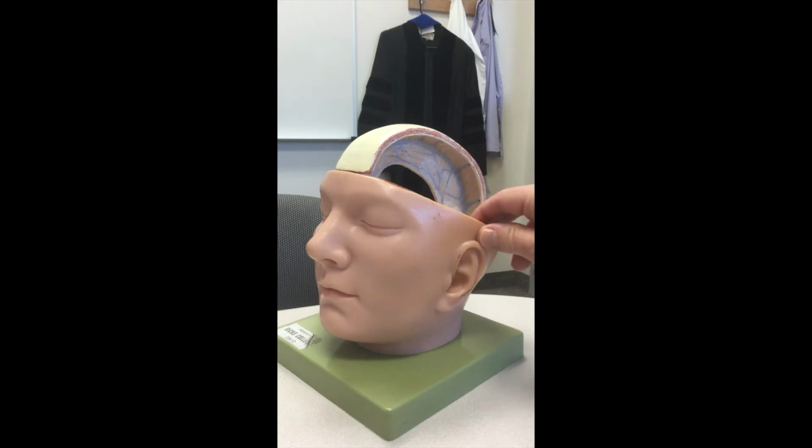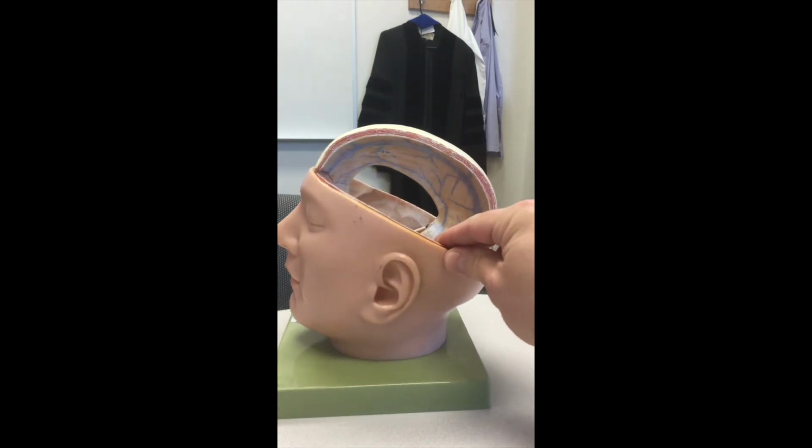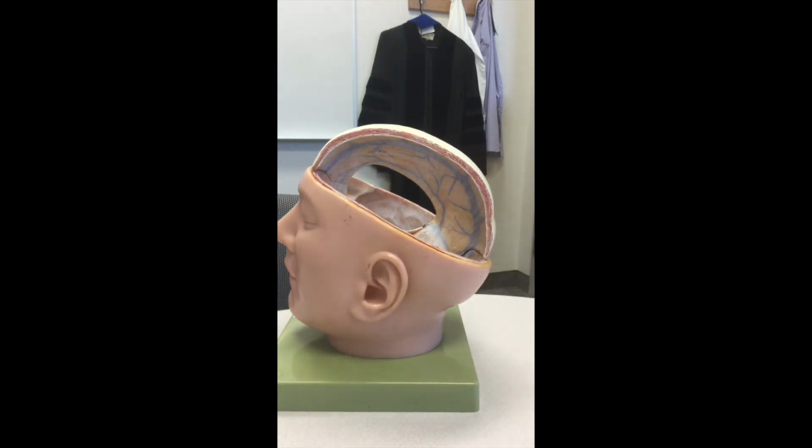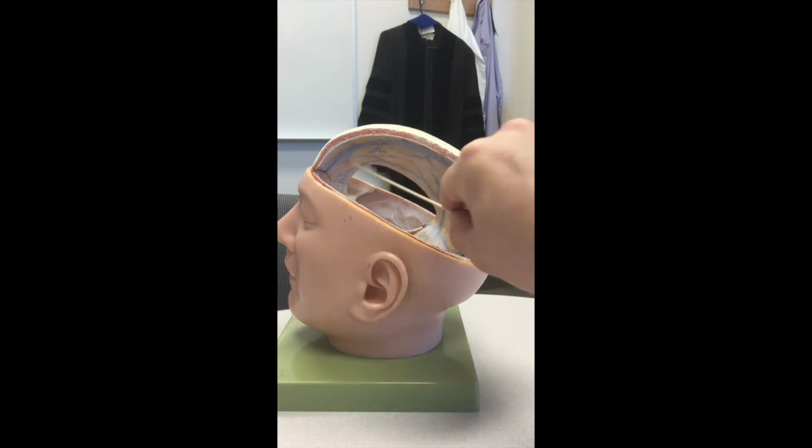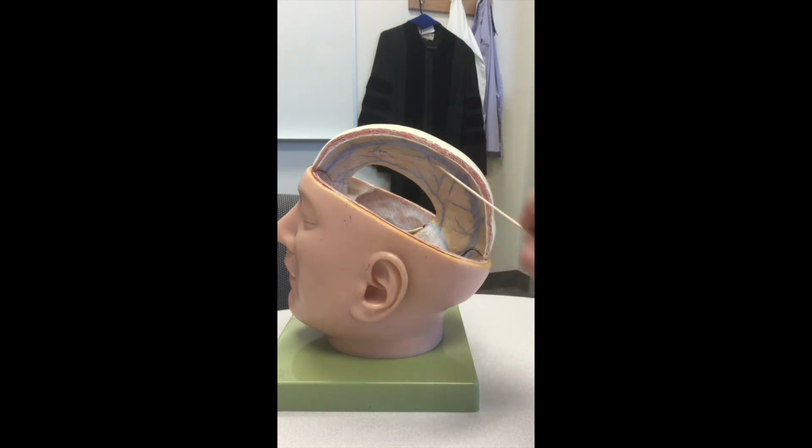So let me just show a couple of these things to you, and then I think these will make more sense to you. As I mentioned, there are two vertical dural partitions. The first of these is this fairly broad one that you can see here, coming along the midline, right in the mid-sagittal or sagittal section.